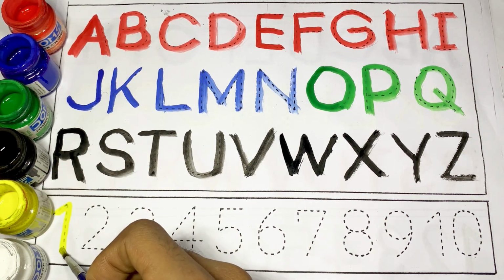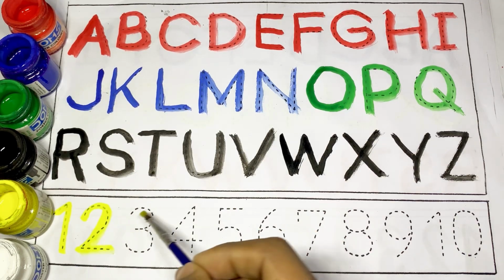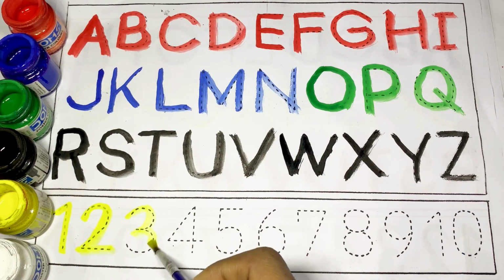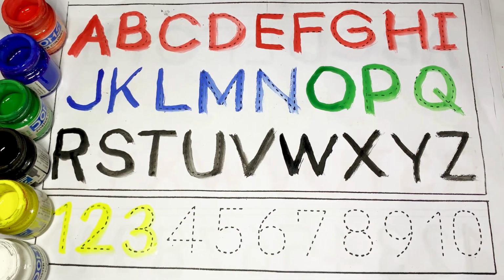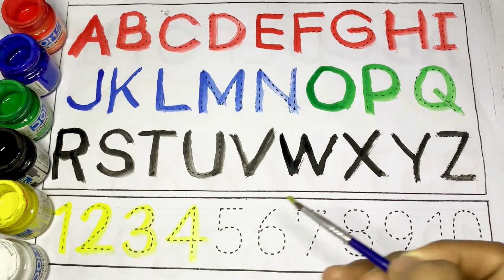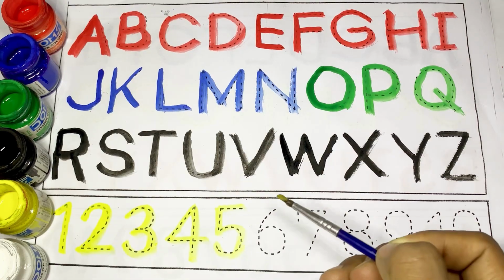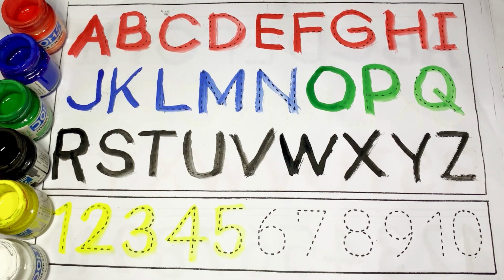1. O N E. 1. 2. T W O. 2. 3. T H R E E. 3. 4. F O U R. 4. 5. F I V E. 5. Next, 6. And use red color.